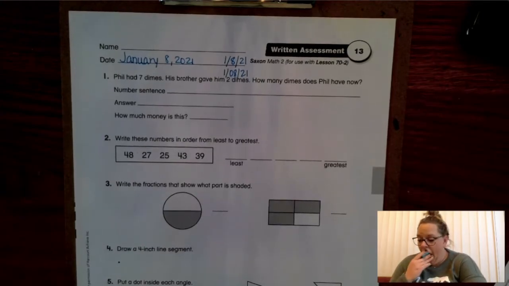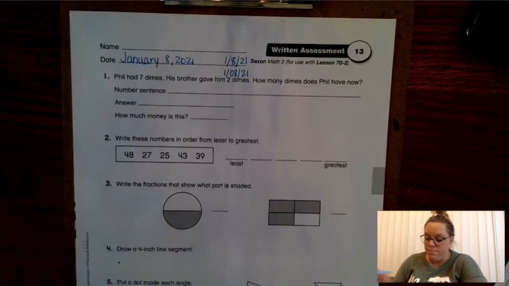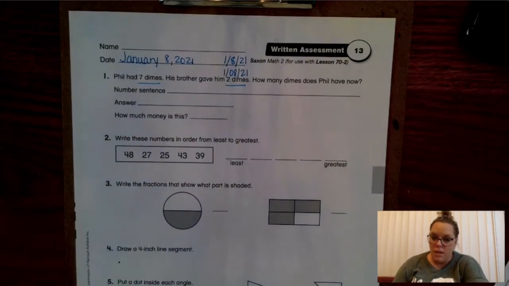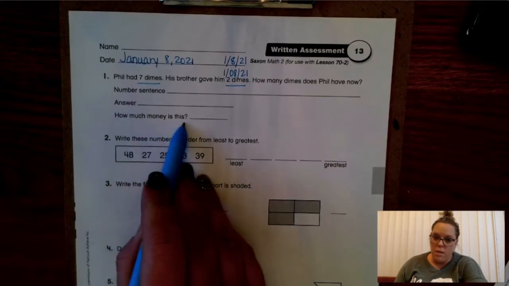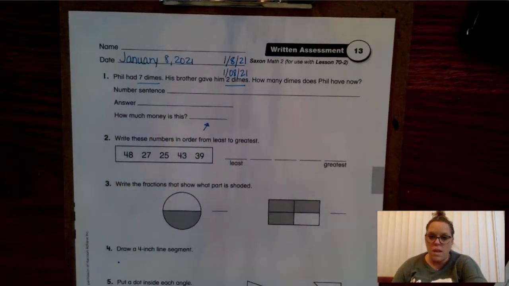Phil had 7 dimes. His brother gave him 2 dimes. How many dimes does Phil have now? Write your number sentence, put your answer, and then how many dimes. With those dimes, how much money are those dimes worth? That's what goes in that last line.